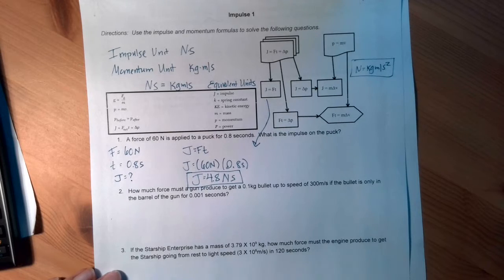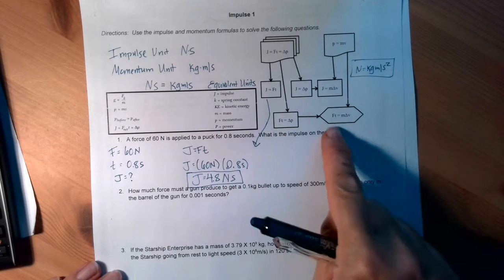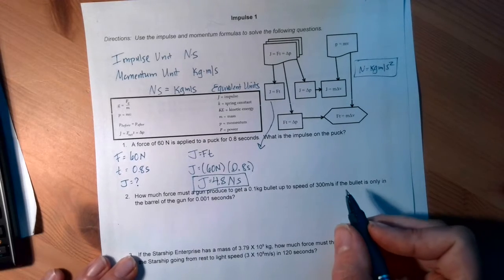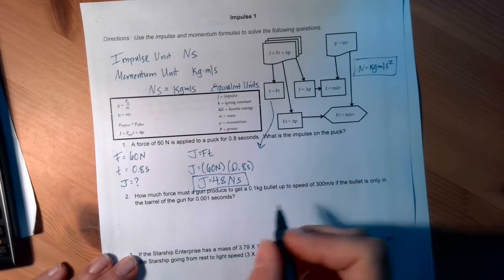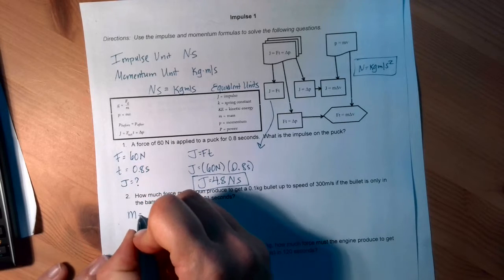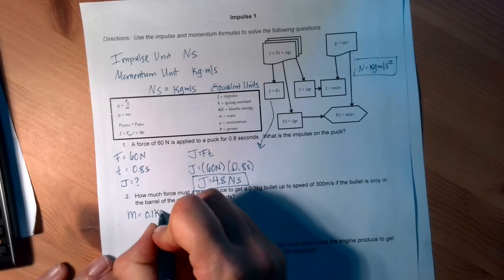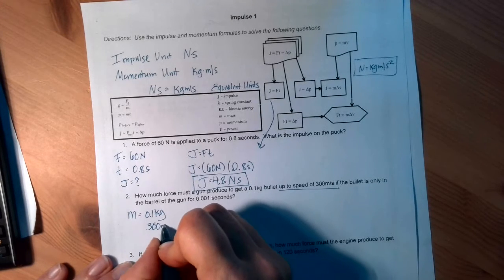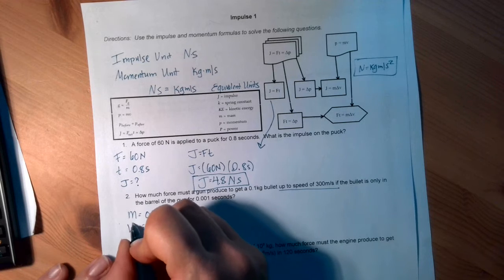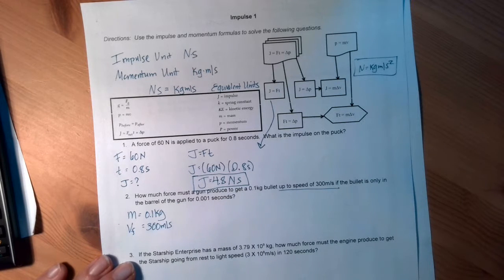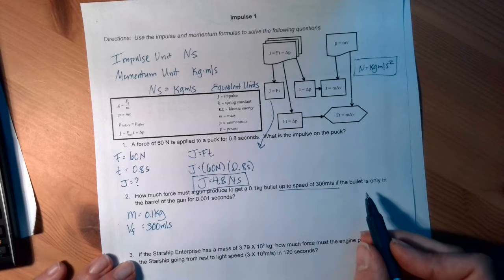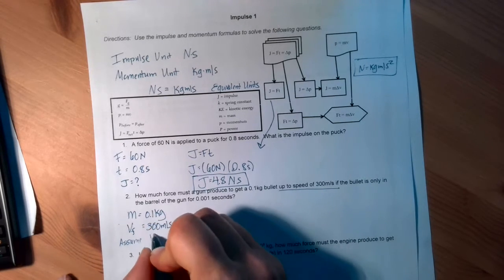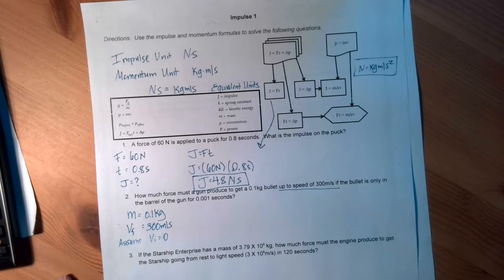Cool. All right, so that's a basic impulse problem. Most problems are going to be using this daddy. All right, so let's list our data and list our unknown here. The mass of the bullet is 0.1 kilograms, up to a speed of 300 meters per second. This is a final velocity. And since they didn't tell you what the initial velocity is, you're going to have to assume that VI is 0. They would have had to tell you if it wasn't.